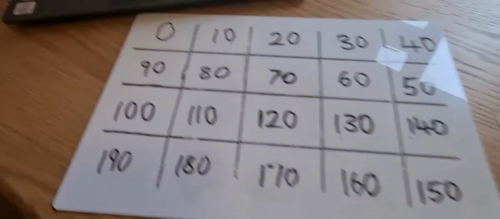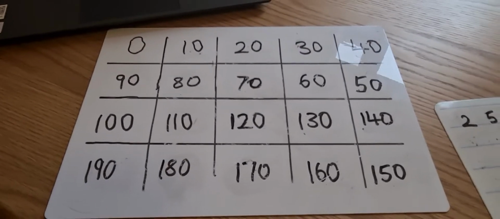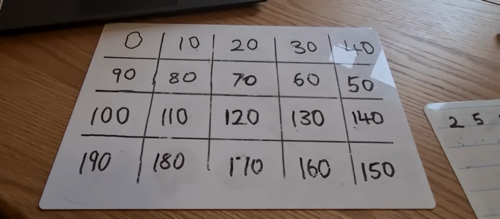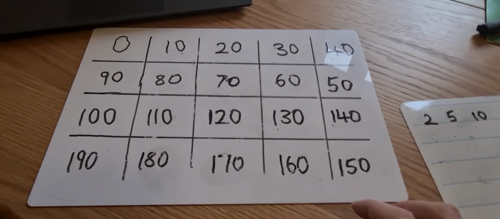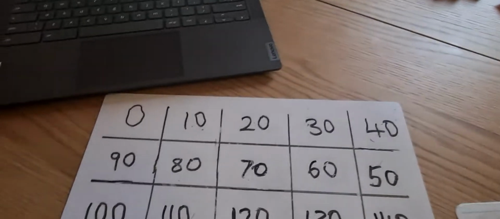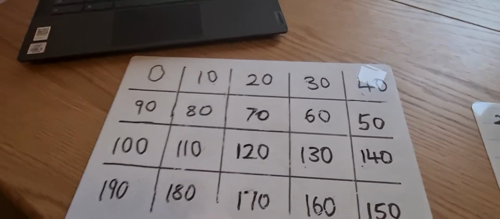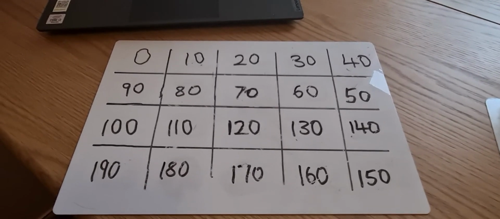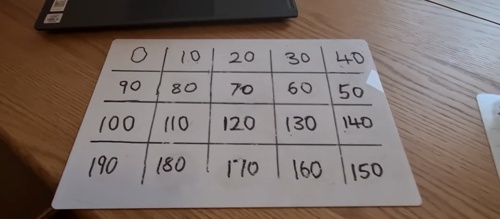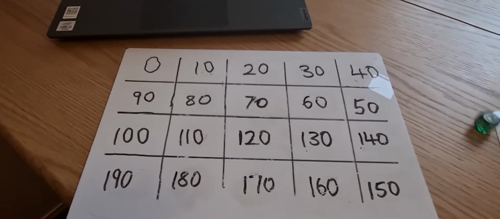So here's my grid. Let's have a little look. We know that of these numbers, they appear in the 2 times table, the 5 times table, and the 10 times table. So to play this game, we don't know yet whether we're going to have to divide by 2 or 5 or 10 when we roll the dice. Let's start by rolling and see where we get to.